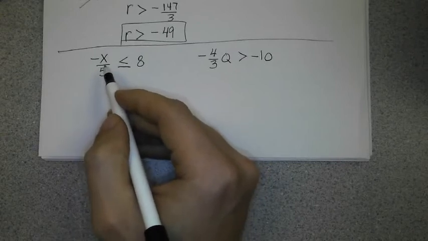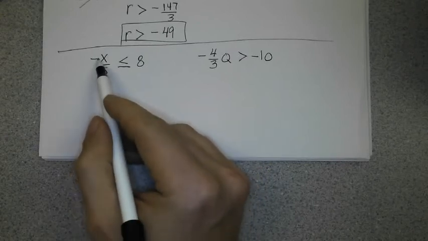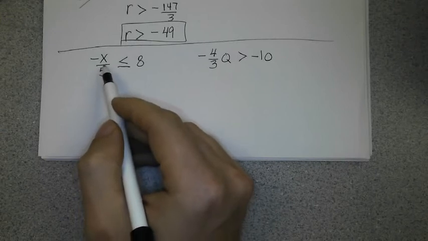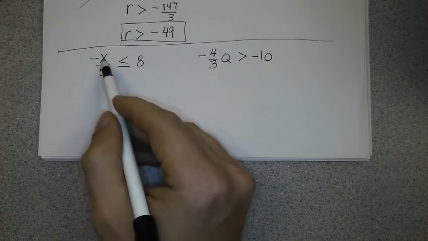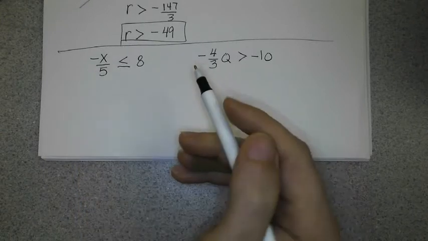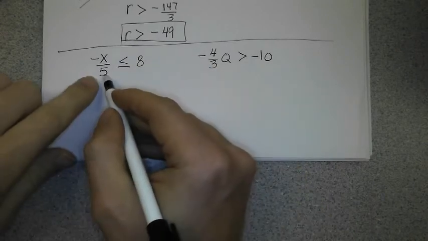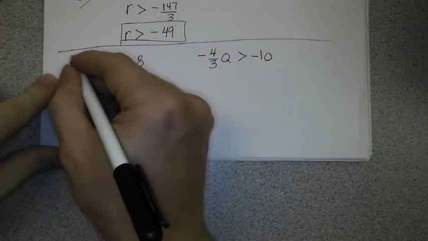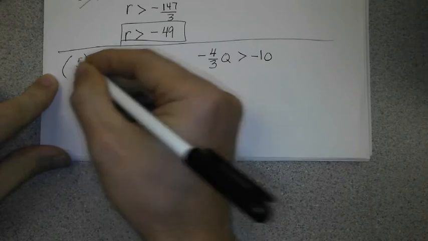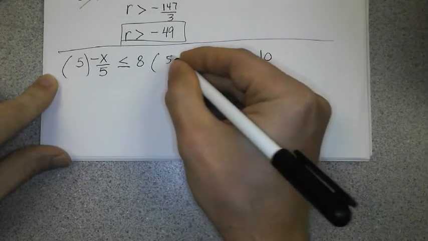This one right here, you could think of it as having a coefficient of negative 1/5, or you could just say x is being divided by 5. Either way, you get the same answer. The opposite of dividing by 5 is multiplying by 5. I'm going to do that on both sides.